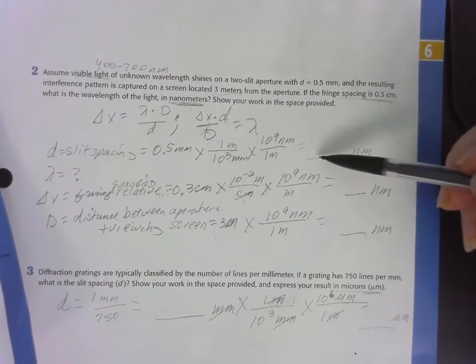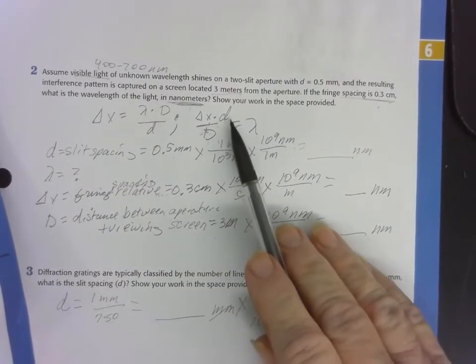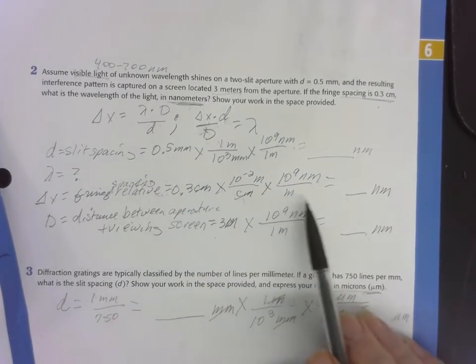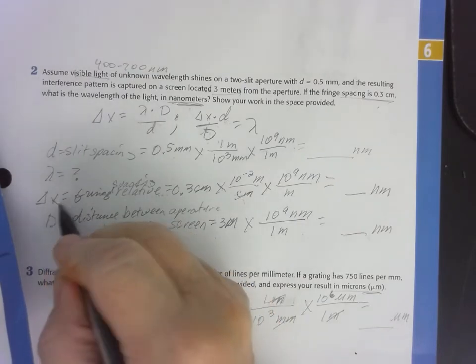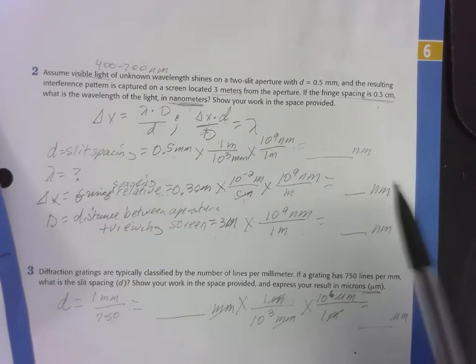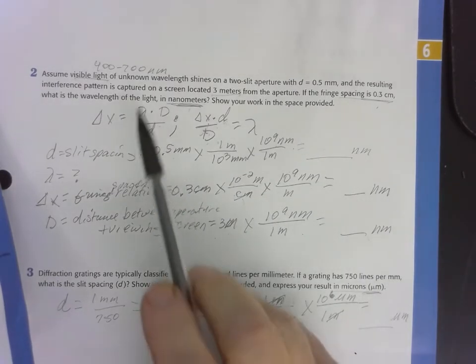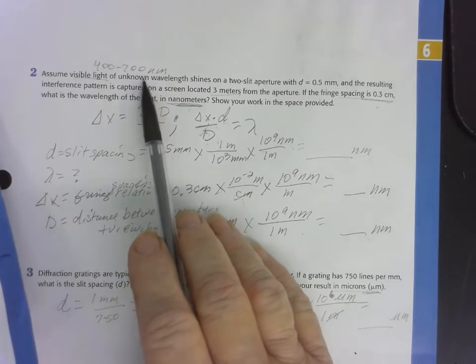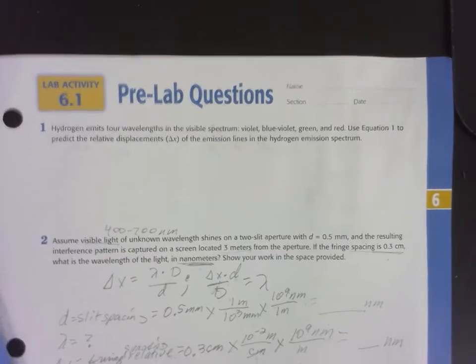So you just need to plug this answer in for d, the little d, this answer in for delta x, and this answer in for capital D. And what will you find? You will find the particular wavelength of light, and when you get an answer, double check to make sure it's in this range, 400 to 700 nanometers. It will be.